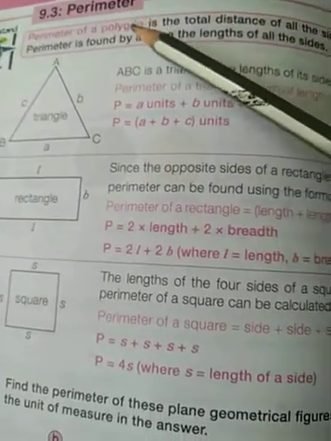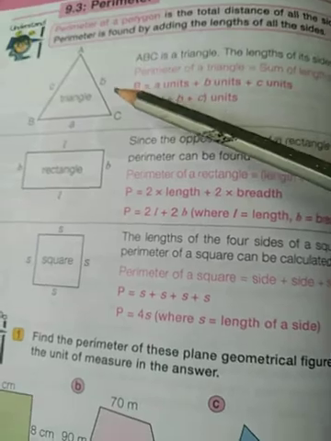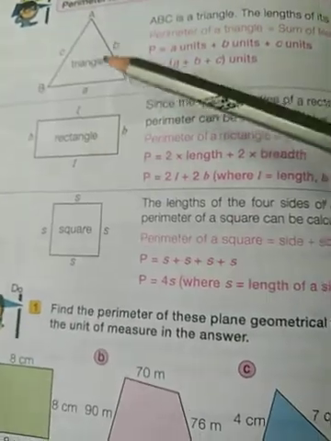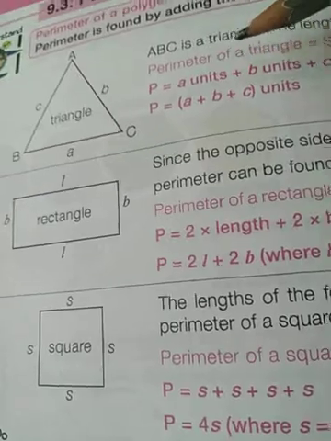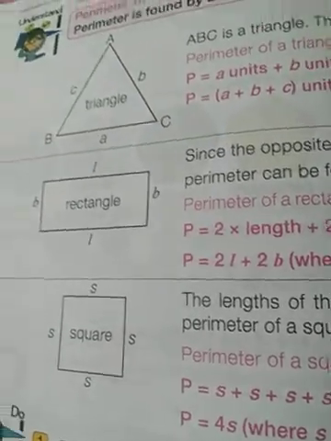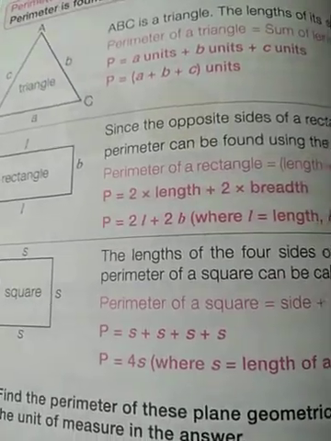9.3 Perimeter. Under this heading, three figures are drawn in front of us: triangle, rectangle and square, and their perimeters. How to find them out? The units and formulas are given here. Okay, for the triangle, what is the perimeter? Perimeter means we have to take the total of all the sides.